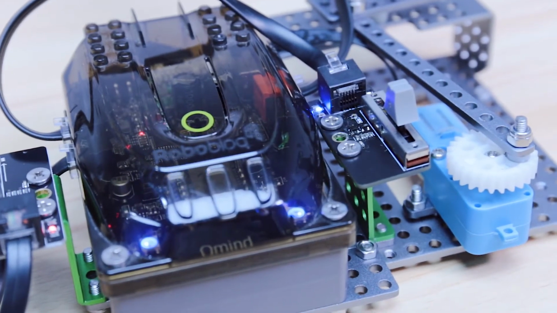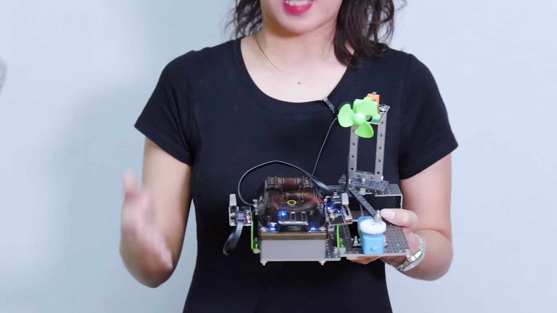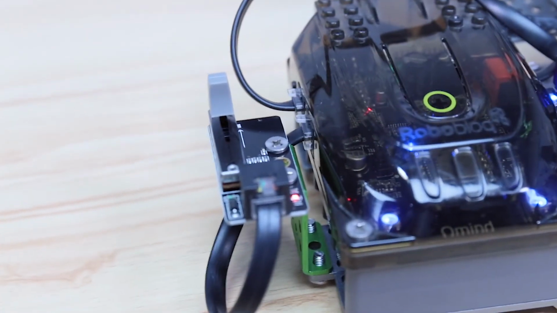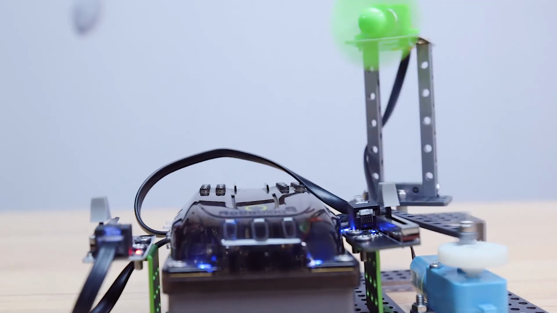So what does it do? Right here, this one controls the level of the wind. If you want it to be stronger, if you want it to be weaker or medium. And then this one on the right side, it controls the angle where our mini fan will blow at.